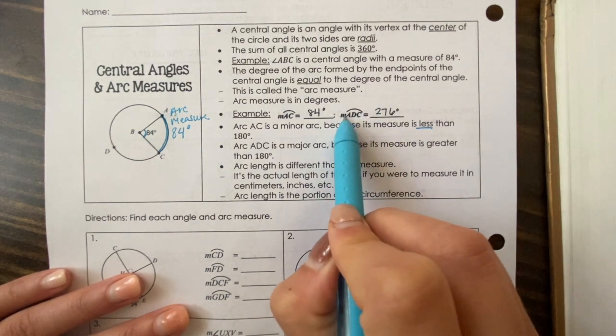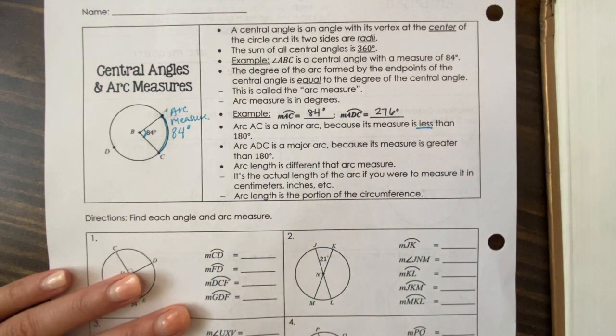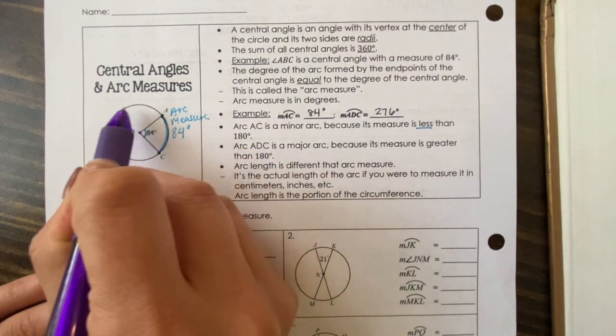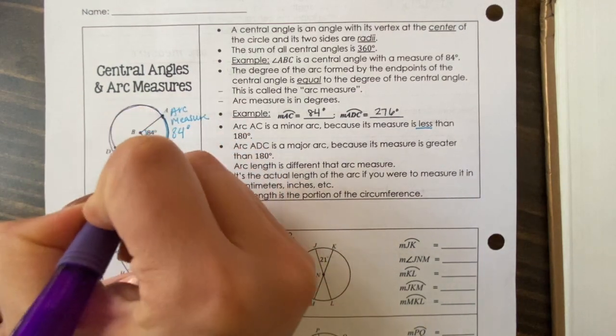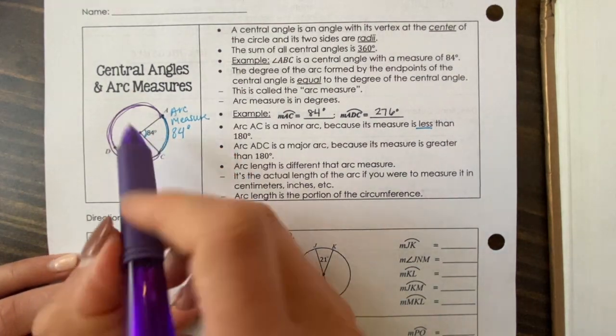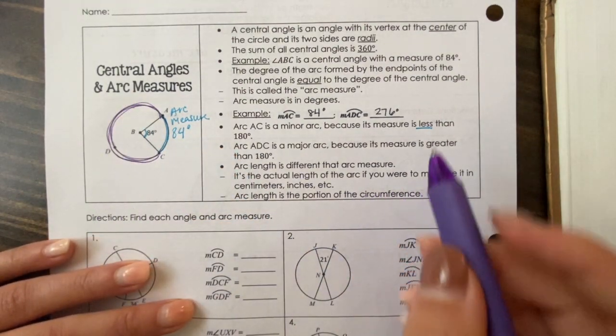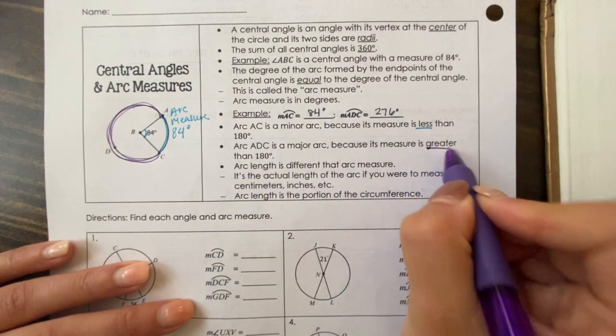This right here says the measure of arc A to D to C. So we're going to go around the other way. So we got to go from A all the way around to D to C. So it's going to be this part of the arc. That is a major arc because it goes around the majority of the circle, and it is greater than 180 degrees.